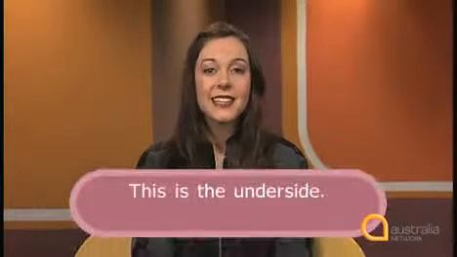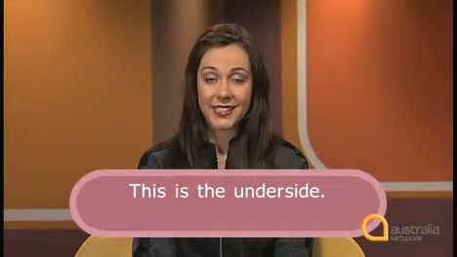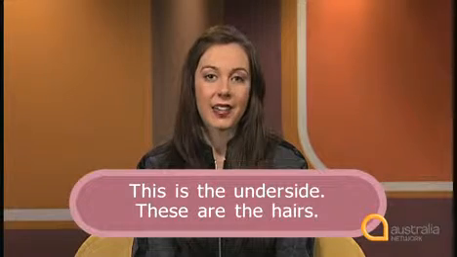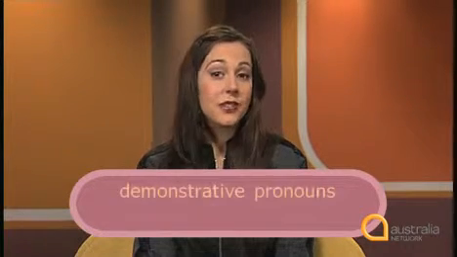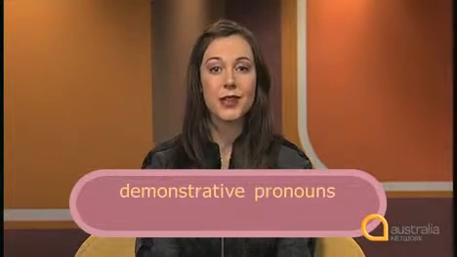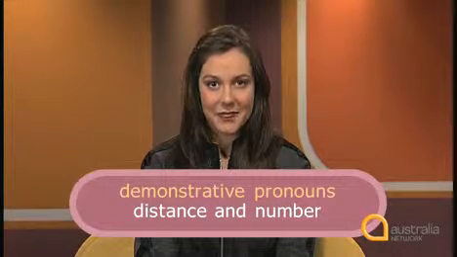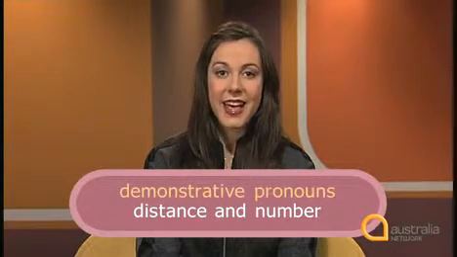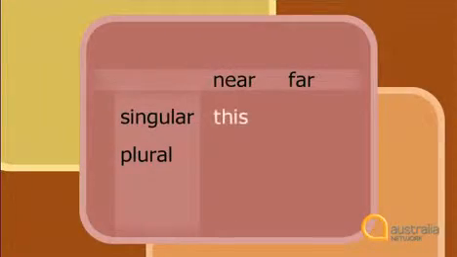She says, this is the underside. These are the hairs. Demonstrative pronouns demonstrate both distance and number, how close something is and how many there are. We can show this on a table. This is used for singular nouns that are near to you. These are used for plural nouns that are near to you.